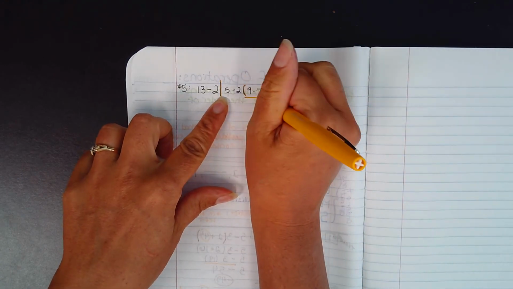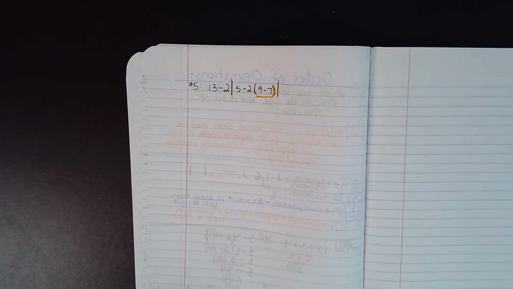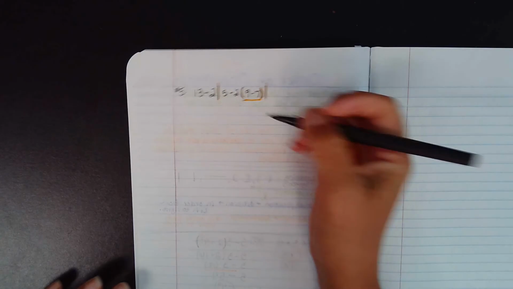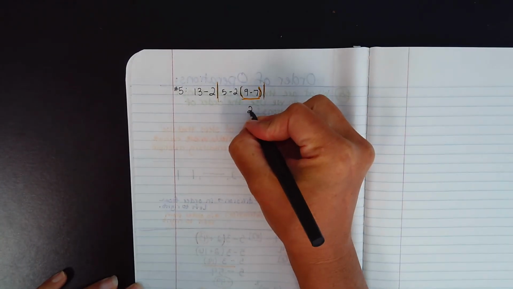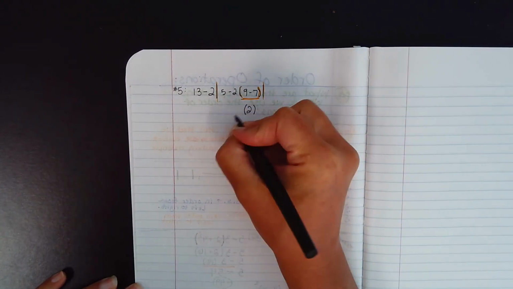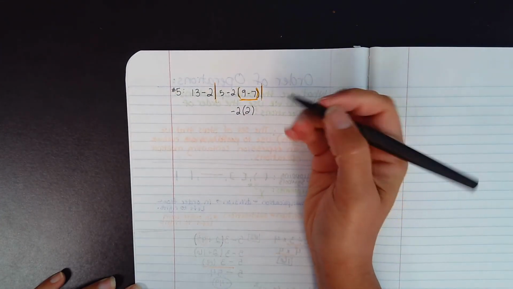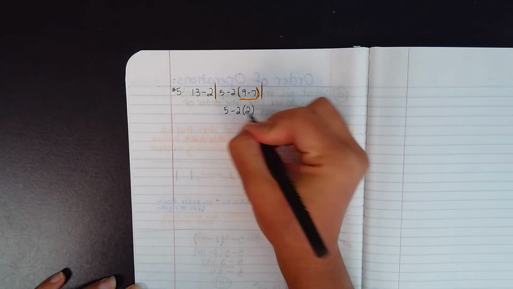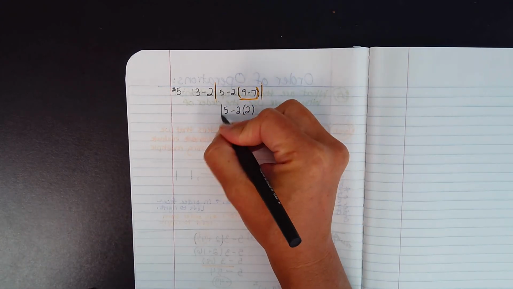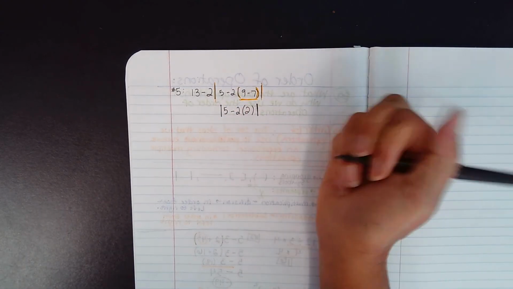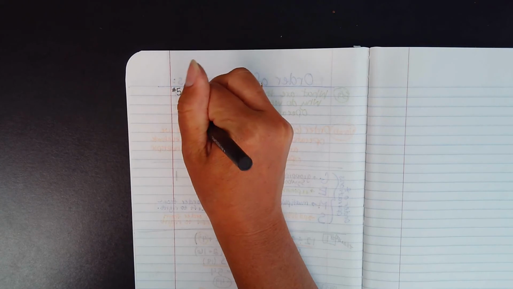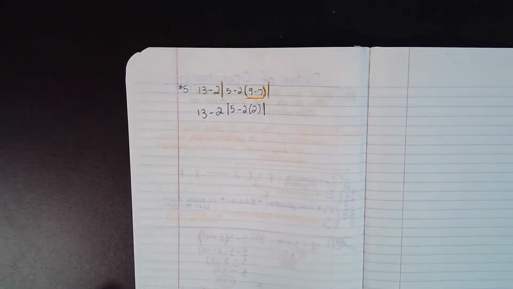and I see that I have these parentheses. So I'm going to actually do that part first. So 9 minus 7 is 2. And then I'm going to keep my parentheses because notice how I have no operation symbol in between these. So that means it's multiplication. And if you just wanted to take away the parentheses and change it to multiplication, you could do that as well. Keep my absolute value bars and then continue.